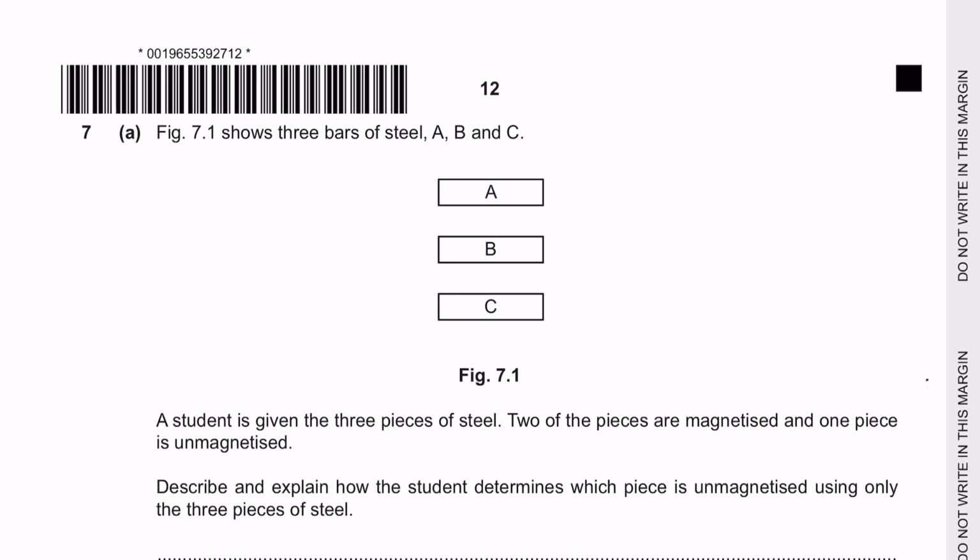Question 7, Part A. Figure 7.1 shows 3 bars of steel A, B, and C. A student is given the 3 pieces of steel. 2 of the pieces are magnetized and 1 piece is unmagnetized. Describe and explain how the student determines which piece is unmagnetized using only the 3 pieces of steel. Alright, let's assume that the first 2 bars of steel are magnetized, meaning that they have north and south poles. However, the 3rd bar of steel is unmagnetized.